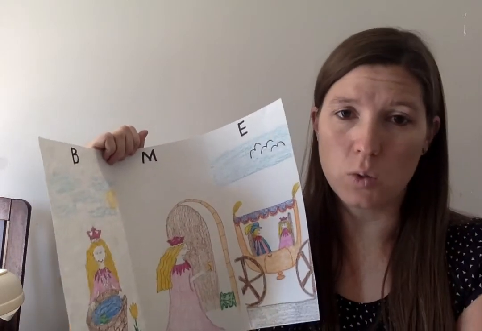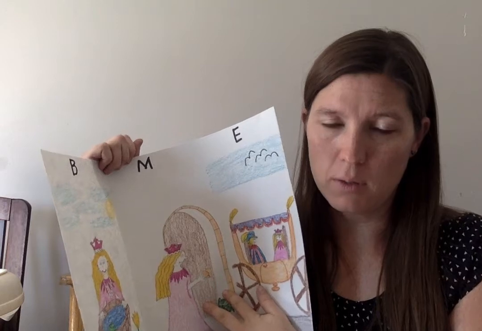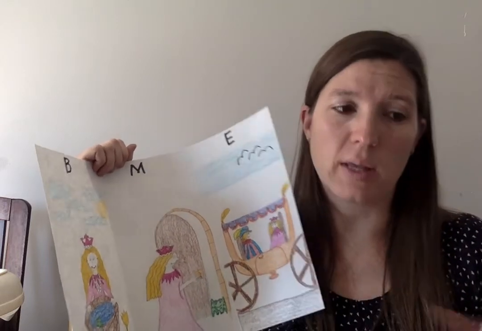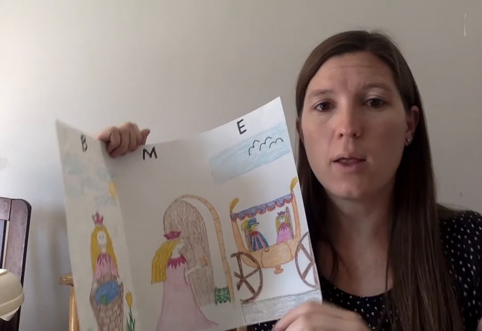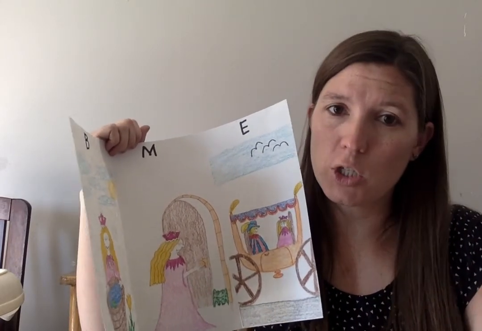happened at the beginning of the story. Tell me something that happened in the middle. Tell me something that happened to the end. So that's why we're practicing this, because I'm going to ask you next week. I want to know if you can retell the story to me. Now it's your turn. Get your piece of paper.